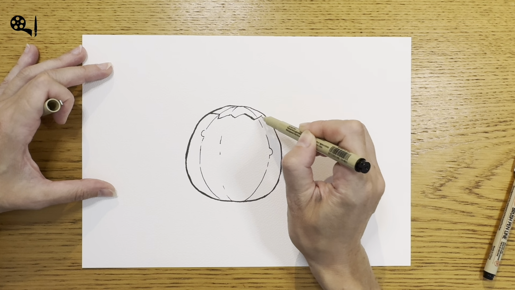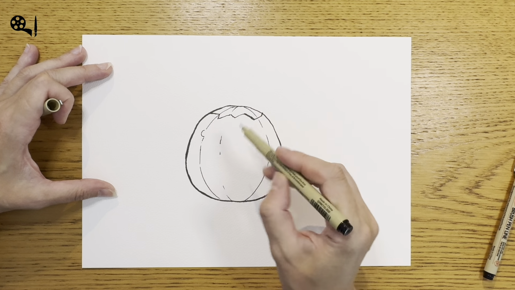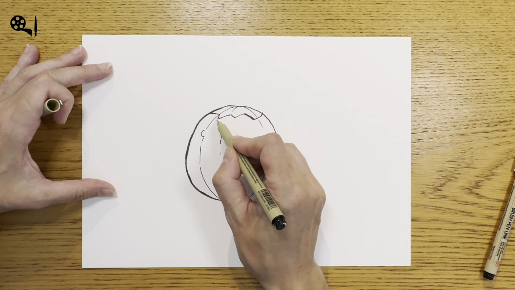There you go. Now what I'm going to do is I'm going to double that line.